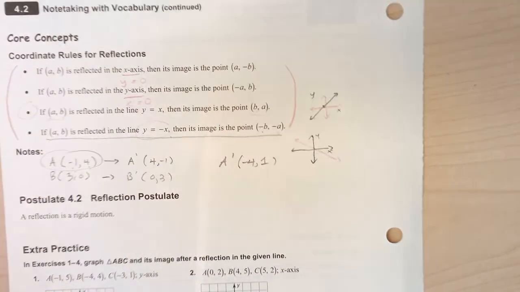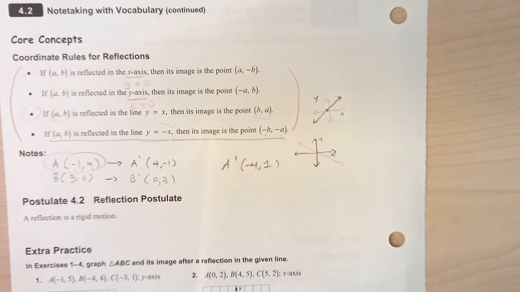So I highly suggest, which means write it down in your notes, each of these rules, and then you could refer back to them when you're reflecting over these specific lines. If you have a different line like x equals 4, you can't use one of these rules. So these rules are pretty specific, but they should be pretty helpful for you to reflect over certain lines.